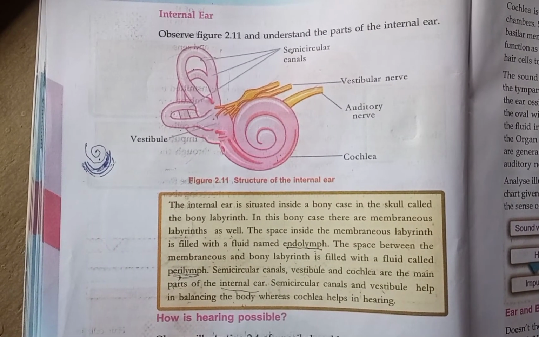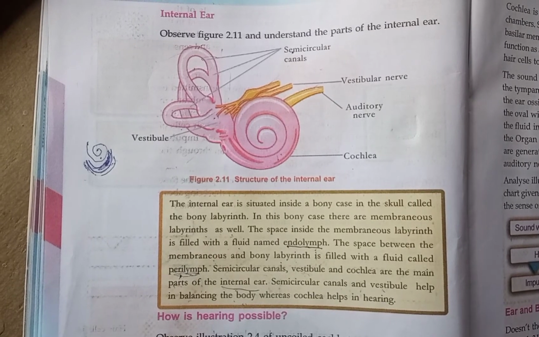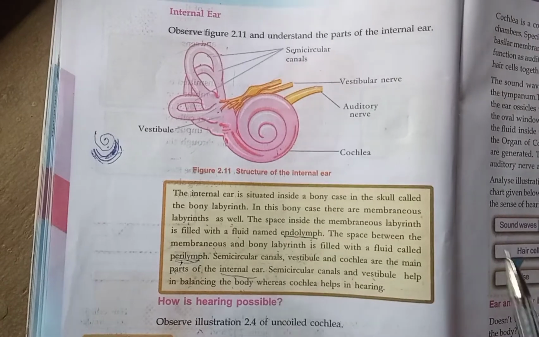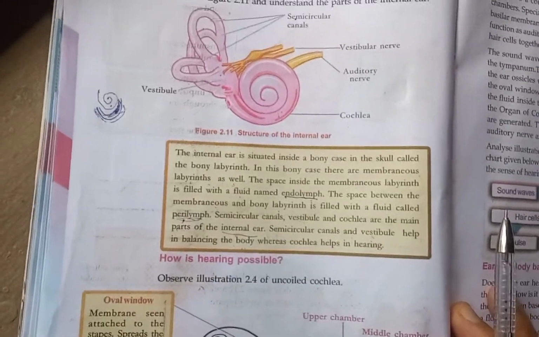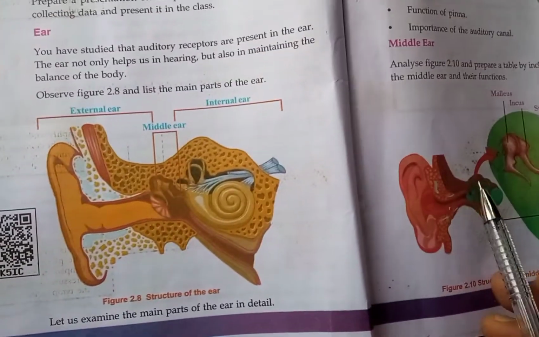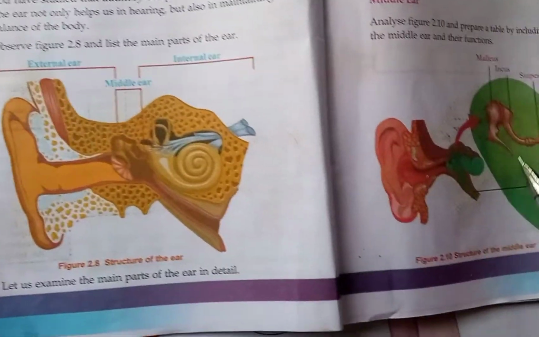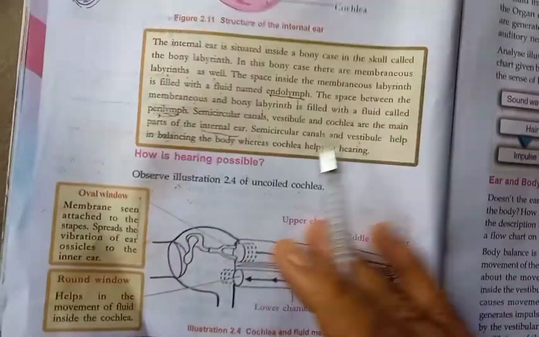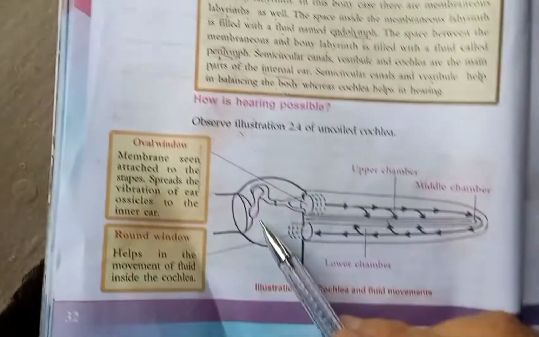Semicircular canal and vestibule help in balancing of the body. Cochlea helps in hearing the sound. Understood? Look at this. I told you there are two windows, oval window and round window. This is the ear. I already told this.